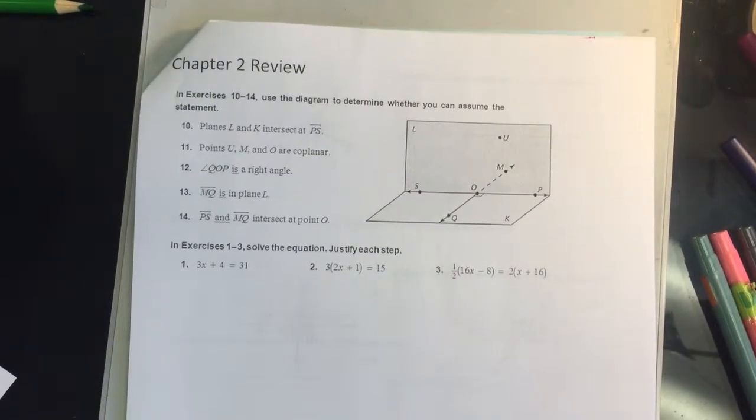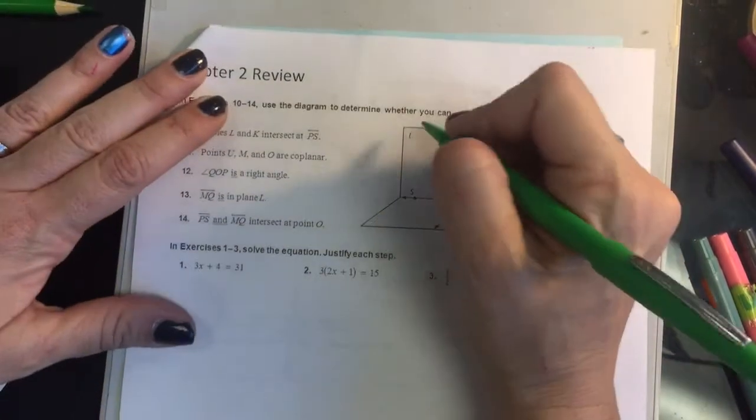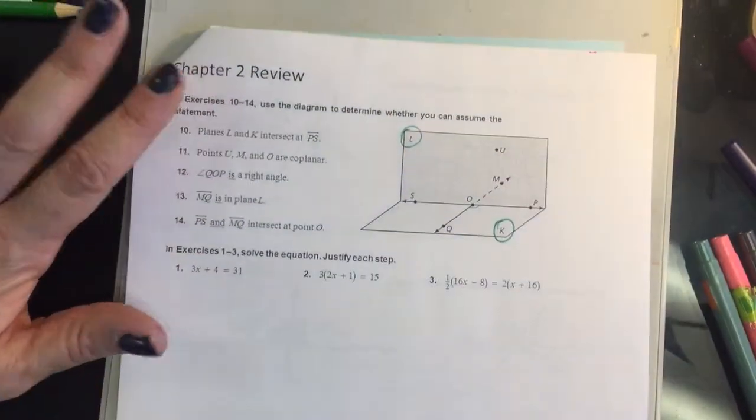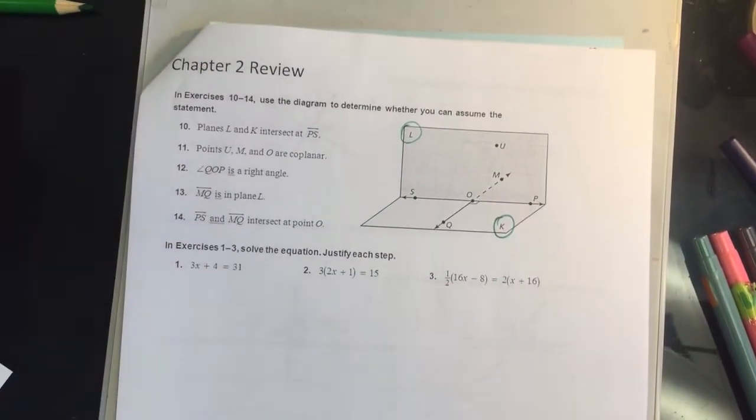So chapter 2 review, relevant to our geometry exam. Just looking at the diagram and answering true or false. Just a couple of reminders. You know, our names of the planes, there's no points next to them, so those have got to be how the planes are named.